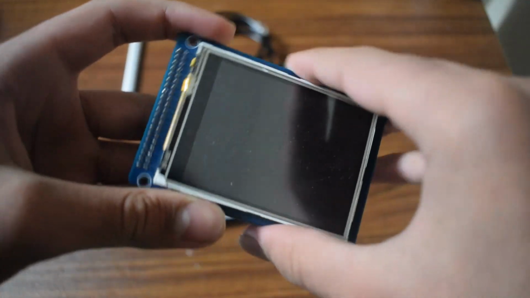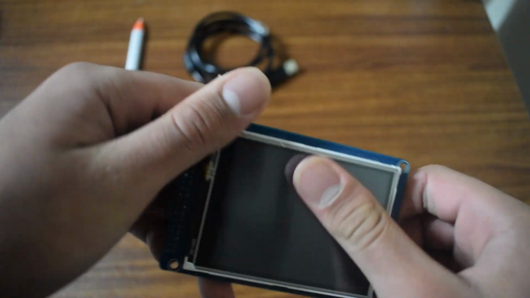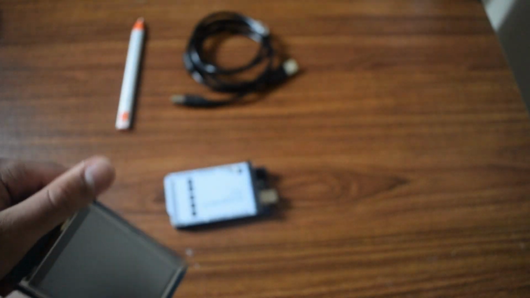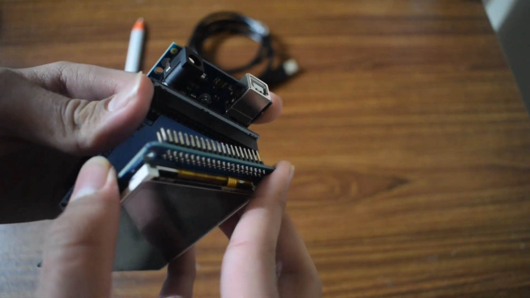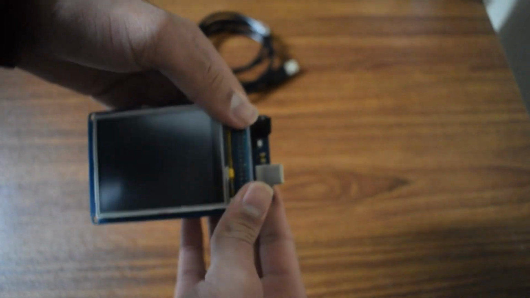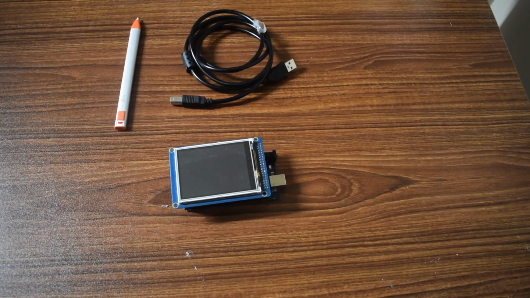Here is the screen, a 3.5-inch display with SD card holder. If you want, you can display images using the SD card, but for this project I won't be. So we can just insert the screen here, like this. Okay, let's start coding then.